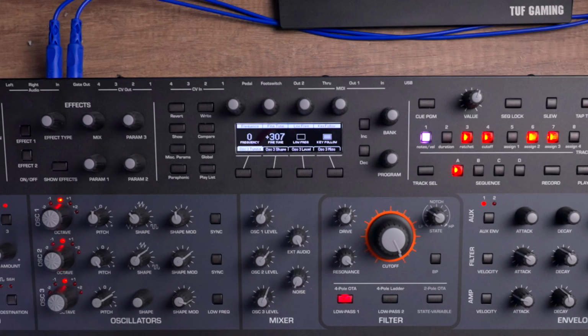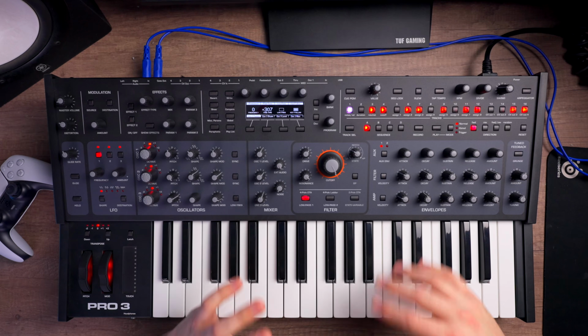The Pro 3 does have a very neat trick up its sleeve though. By pressing this button right here, I can go into Paraphonic Mode, which means that I can trigger all 3 oscillators independently by playing 3 keys. But wait a minute, I know what you're thinking. Wouldn't that mean that we have 3 voices now? How come it isn't considered a polysynth then?